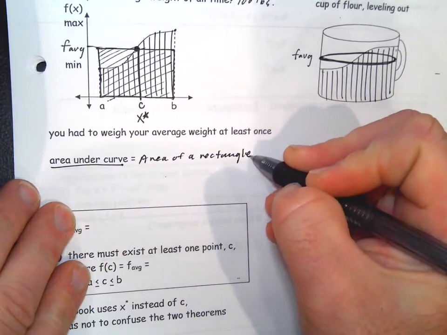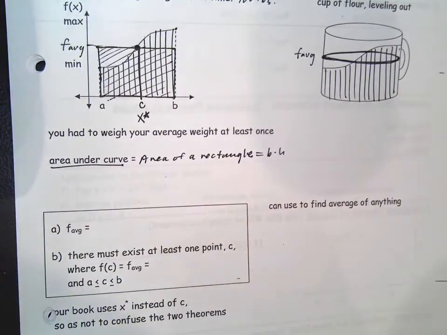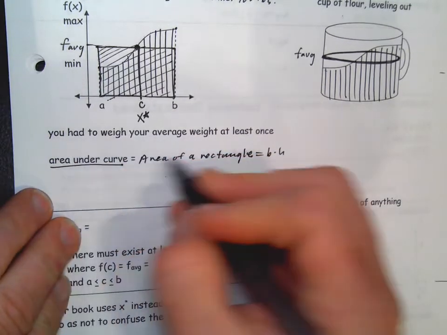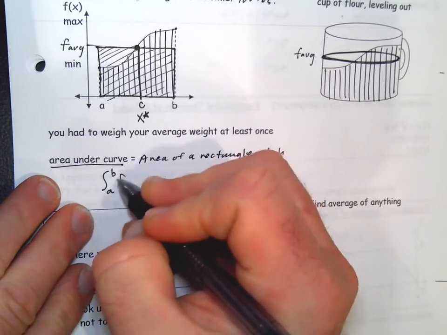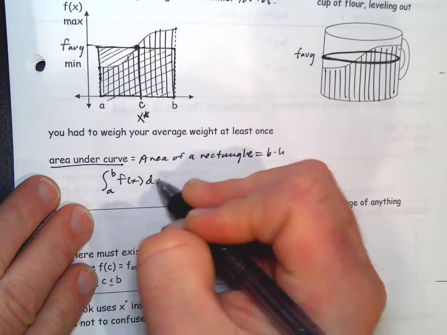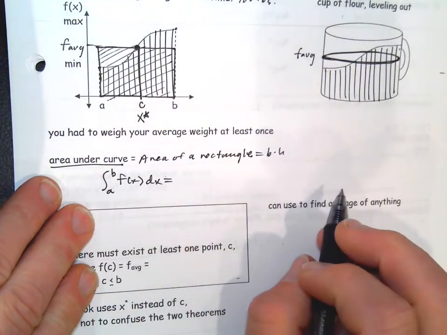Now, to find the area of a rectangle, you do base times height, right? For us, the area under the curve, which is also the area of the rectangle, we could get from integrating the original function, right? We're going to integrate the original function. That would give us the area under the original curve, which is also the area of the rectangle.